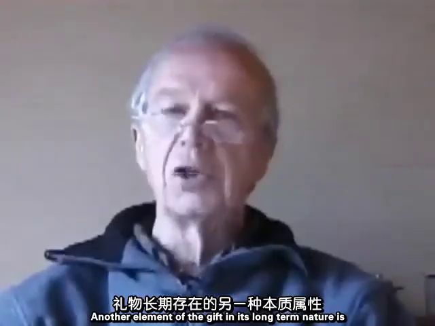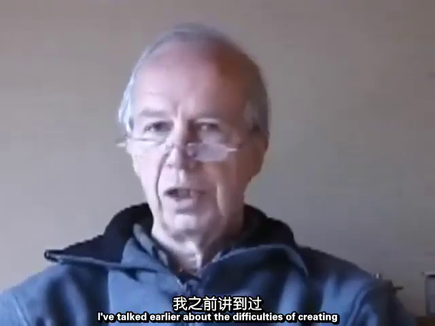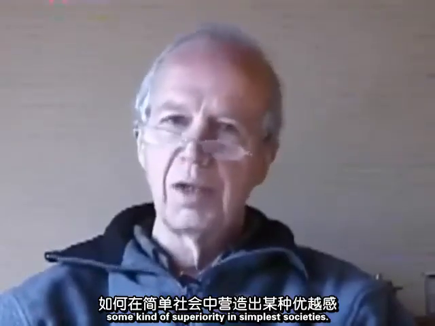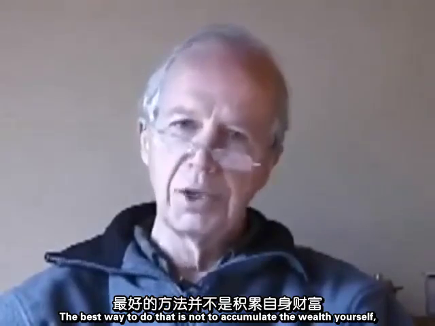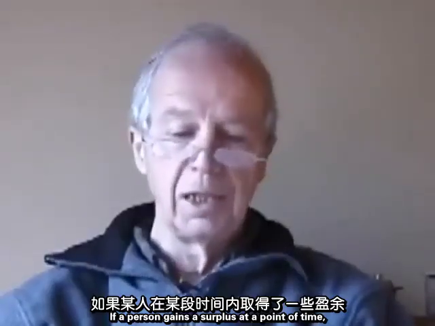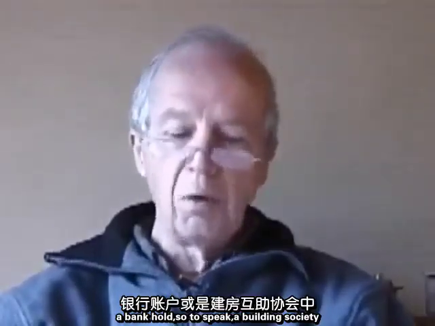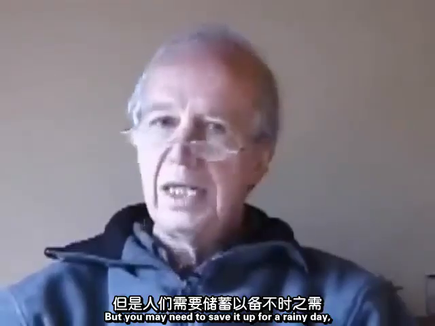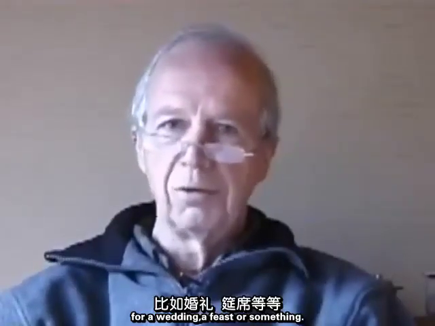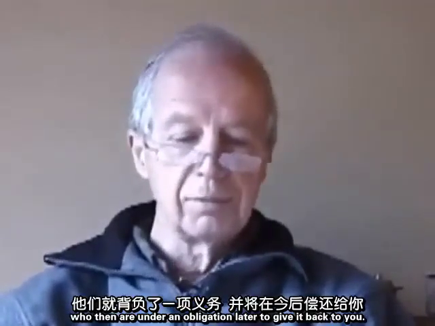Another element of the gift and its long-term nature is as a way of banking or storing valuable things. I talked earlier about the difficulties of creating some kind of superiority in simpler societies, and the best way to do that is not to accumulate wealth yourself, but to give it away and bank it in other people. If a person gains a surplus at a point in time, there's no way in many societies where you can actually store it in a bank vault, so to speak, or building society, or speculate on the stock exchange. But you may need to save it up for a rainy day, for a wedding or for a feast or something. So you give it away to people who are then under obligation later to give it back to you.